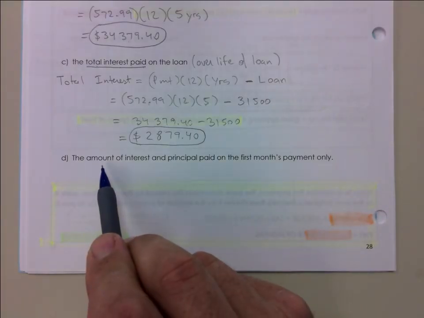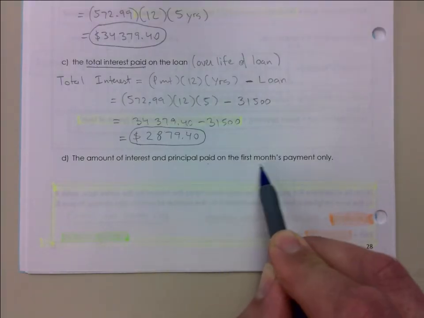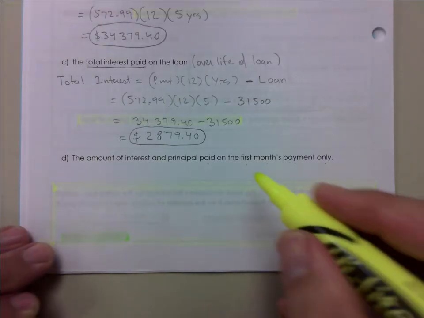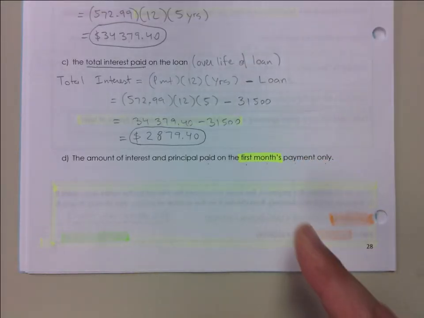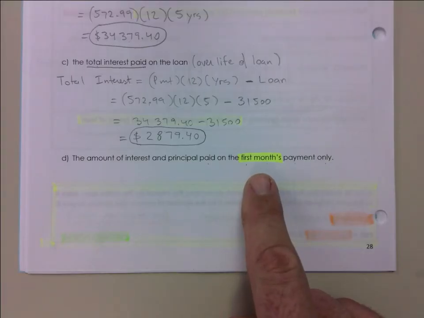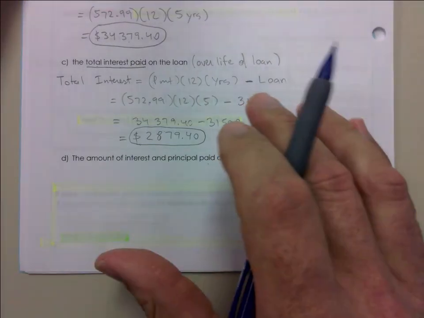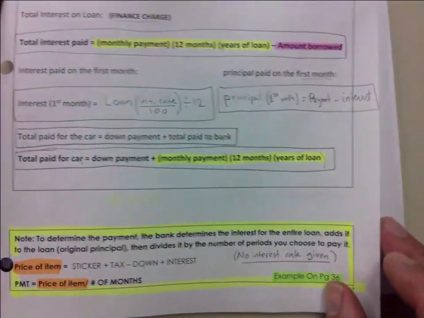Last one. The amount of interest and principal paid on the first month's payment only. An emphasis on the first month only. When it says that, it doesn't care about the total interest, just how much interest are you paying on the very first month. What formula did I give you on this one? I'm going to check because I made a slight change. I'm going to go to 27 and just peek. I'm going to show you which one I mean.